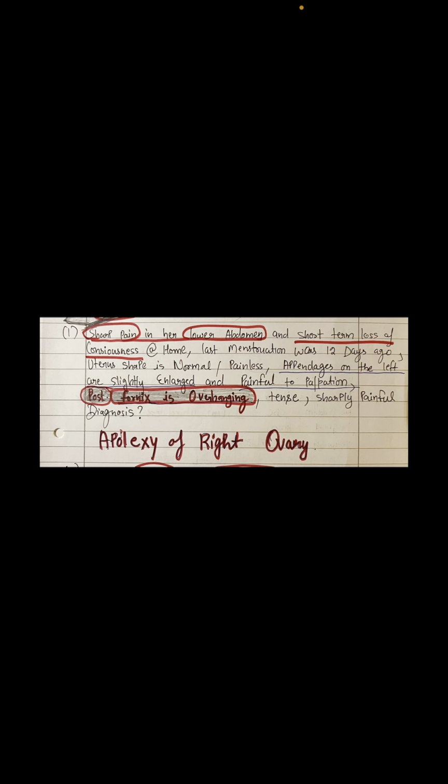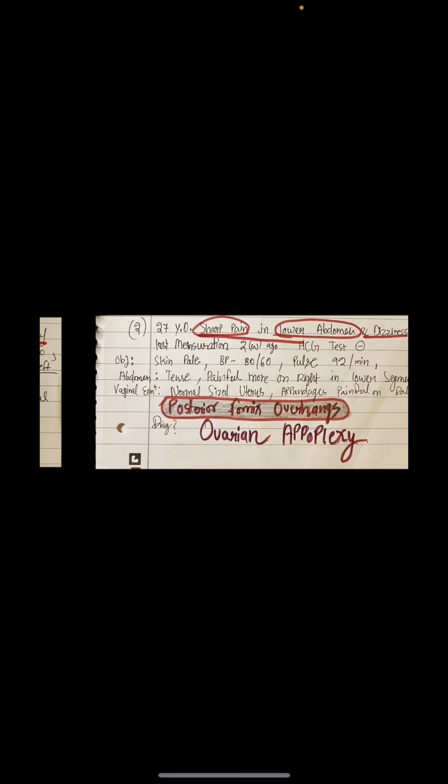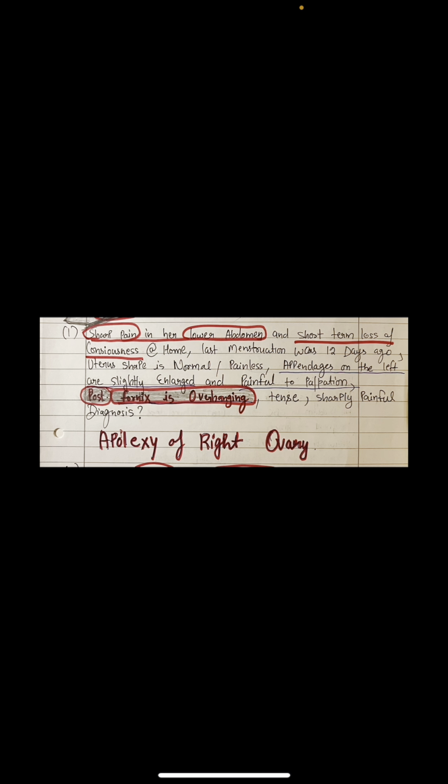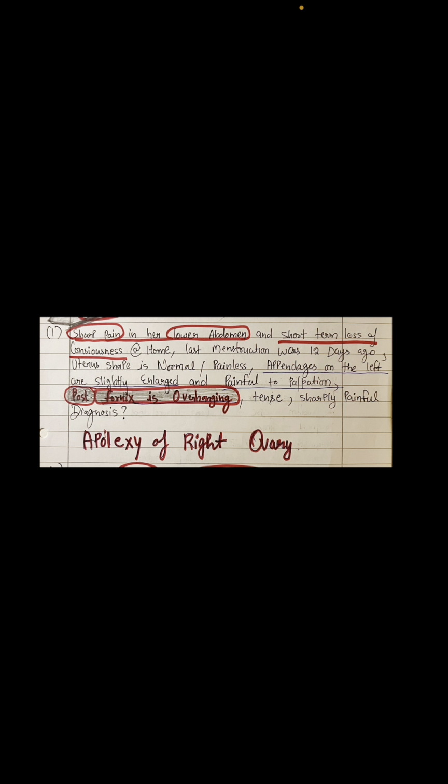Basically in the questions it is given, even in the next question, the posterior fornix is overhanging. So we see the profile of apoplexy right now: sharp pain in the lower abdomen, loss of consciousness due to blood loss, posterior fornix overhangs. So this is the apoplexy of the right ovary.